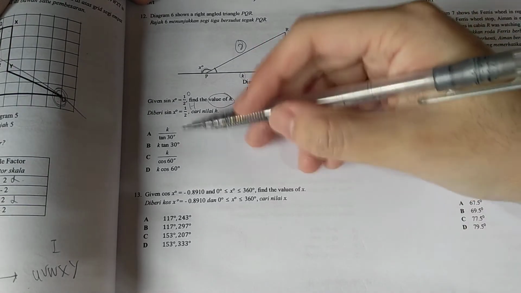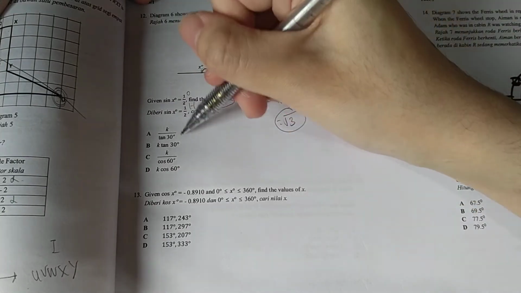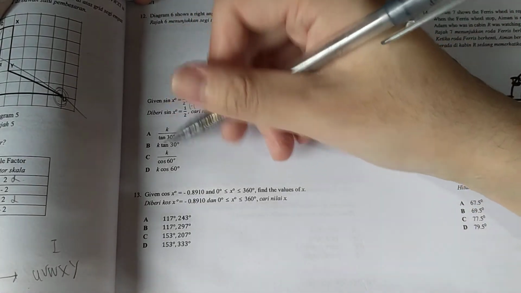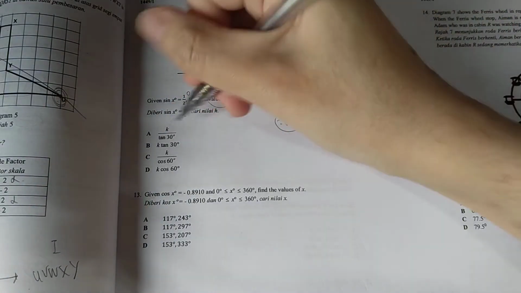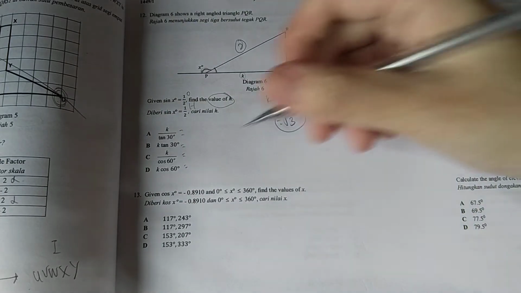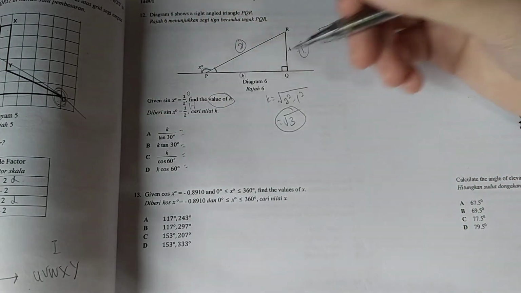But if you look at A, B, C, D, is there 1? Is there 1? There isn't. They give it in the form of cos, tangent, like this. So what you do? Press the calculator and see which one equals 1. Which one equals 1, and then you will know which one is the answer.